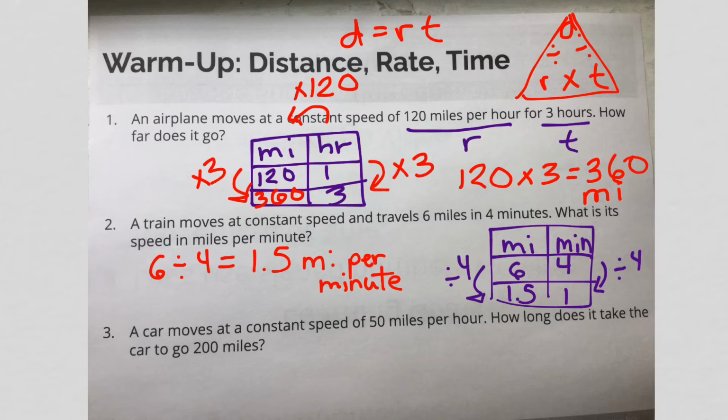On problem number 3, we have a constant speed of 50 miles per hour, which is a rate because it's per hour. And how long does it take the car to go 200 miles, which is a distance? When we have distance and rate, we do distance divided by rate according to our fact family triangle. So we're going to do 200 divided by 50 equals 4 hours. You can also put that into a proportional relationship table or a ratio table to help you solve.